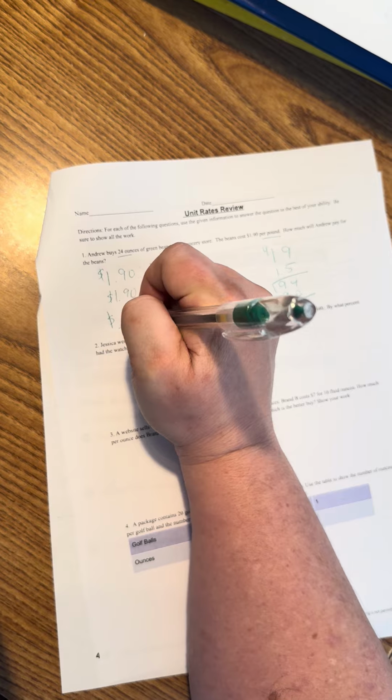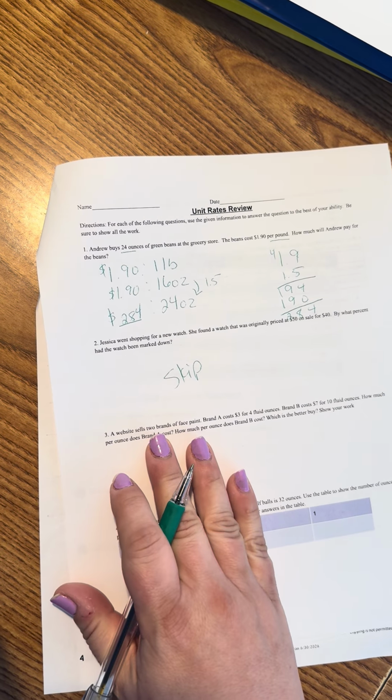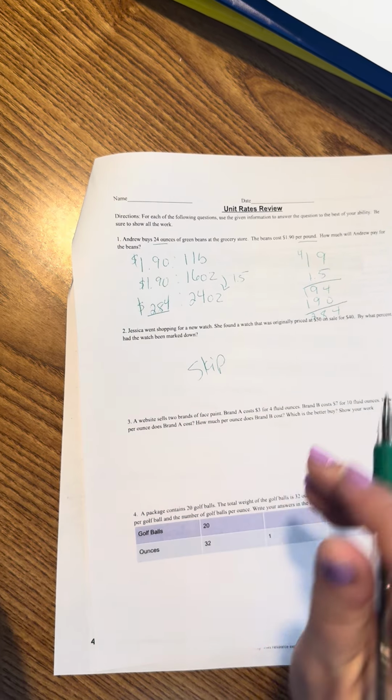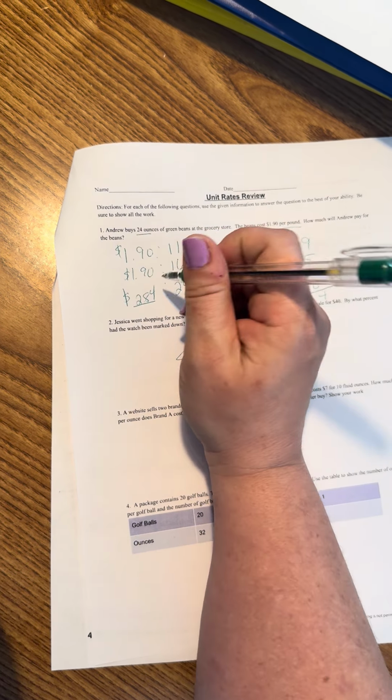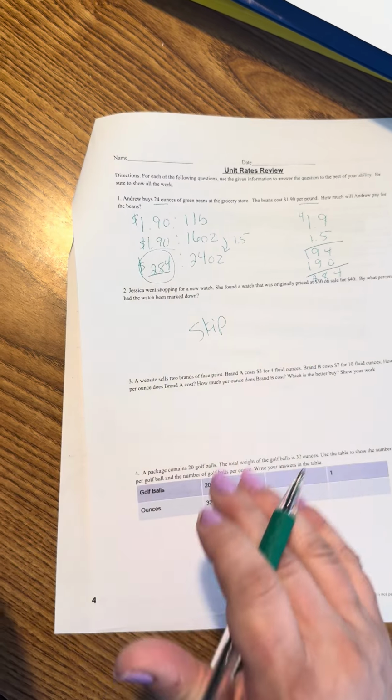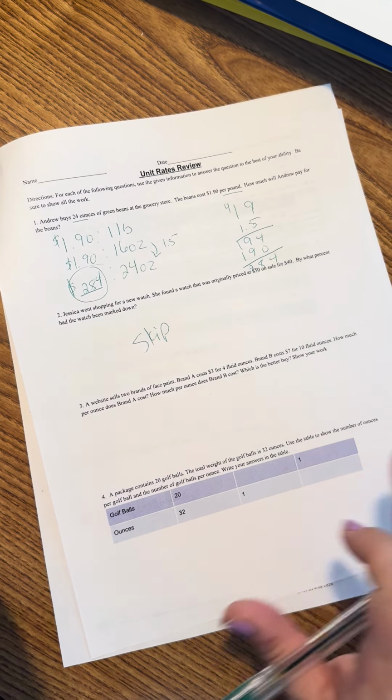So I'm paying $2.84 for 24 ounces of green beans. Okay, so again, we're skipping number 2.